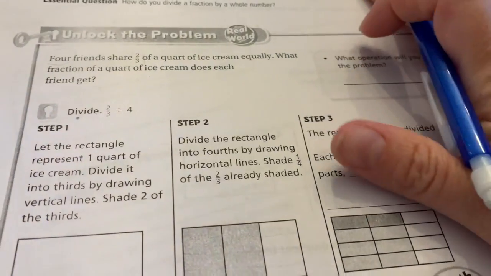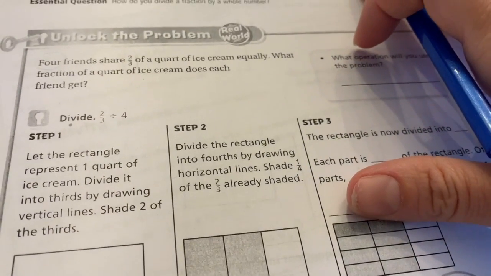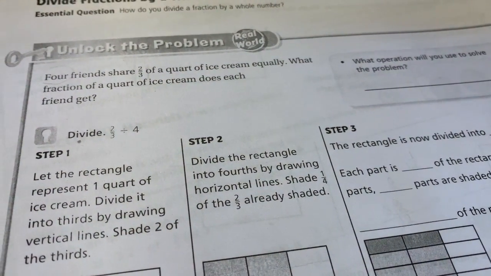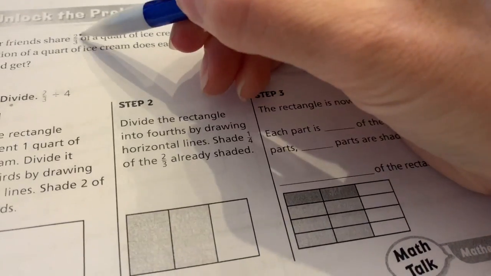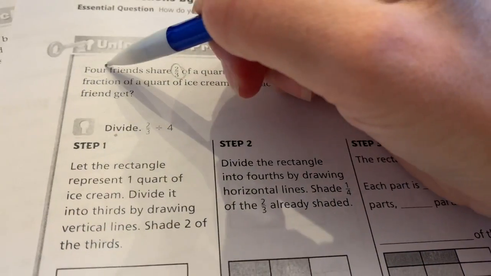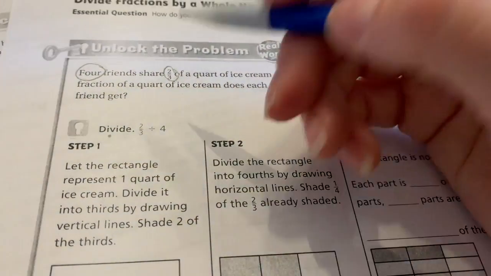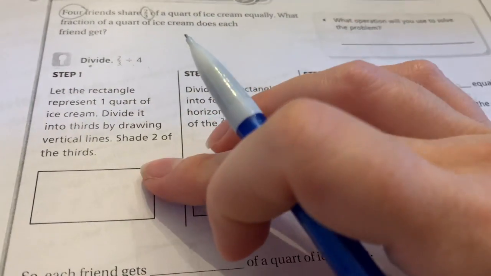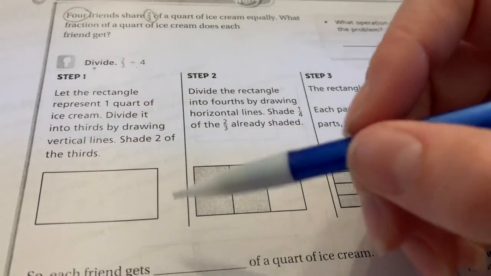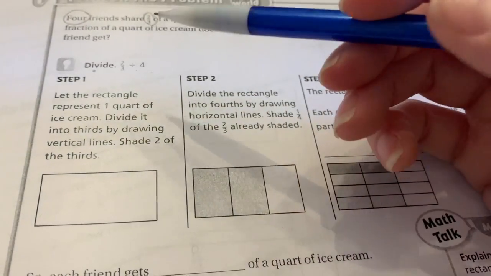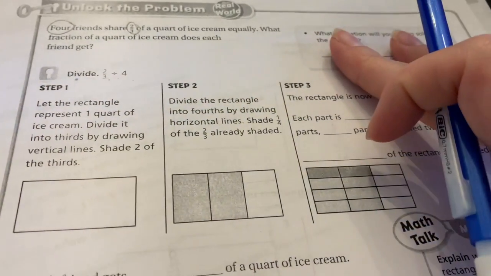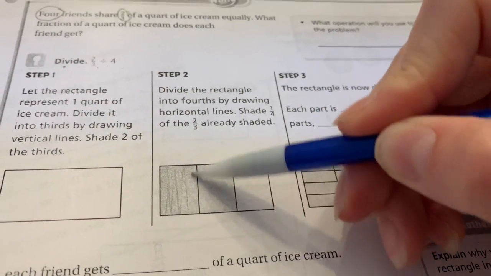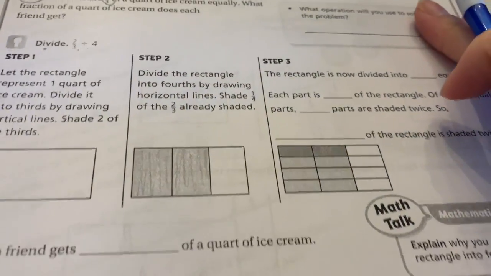So for our unlock the problem, we have 4 friends sharing 2/3 of a quart of ice cream equally. What fraction of a quart of ice cream does each friend get? So we've got 2/3 of a quart, and we have to split it up among 4 friends. So we're going to take the 2/3 and divide it into 4. First we use this rectangle to represent the 1 quart. We split it up into thirds, and then we show 2/3. To show 2/3, we shade 2 of the thirds, right?